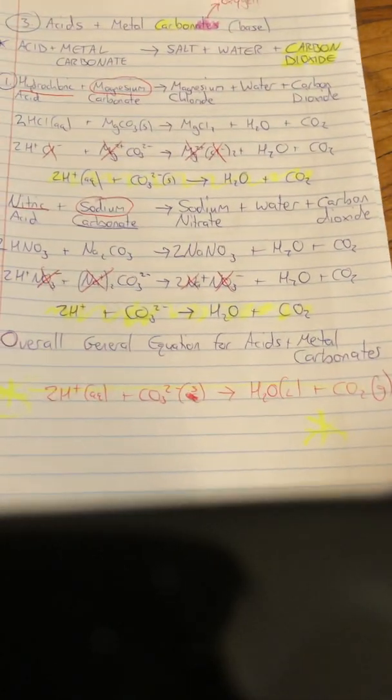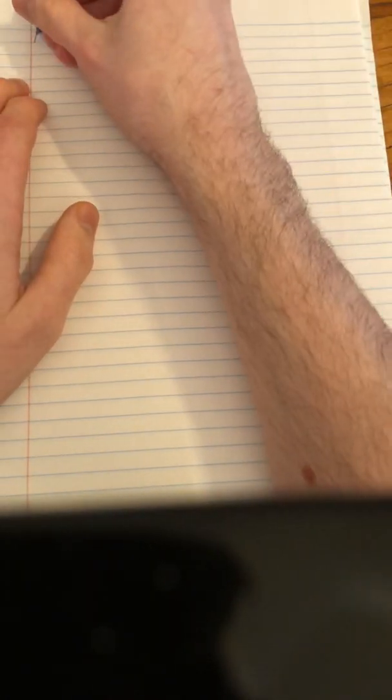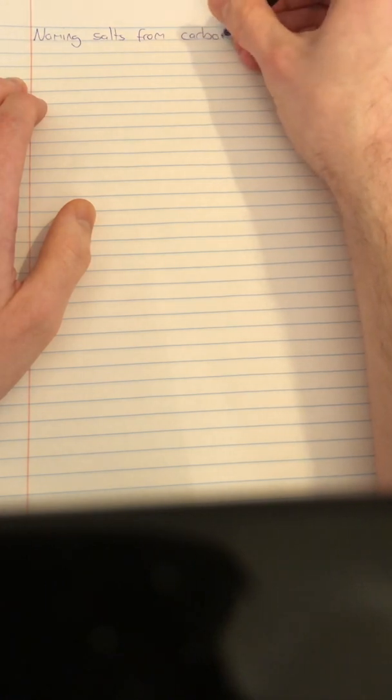Right, we're going to do one last thing, and then that'll be us. I'm going to go back to salts, naming salts from carboxylic acids.